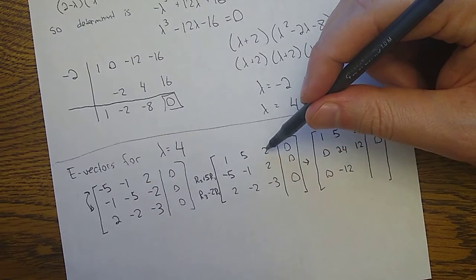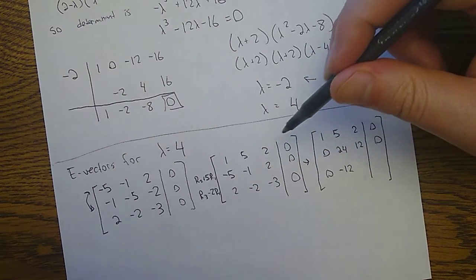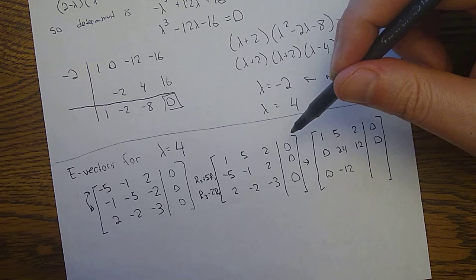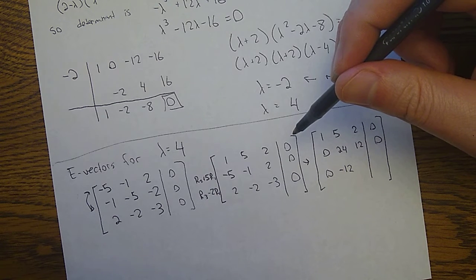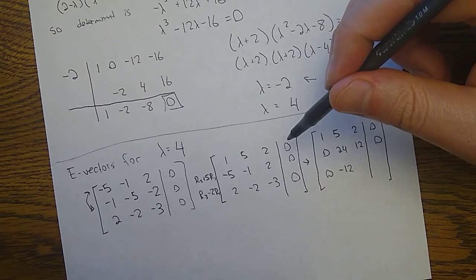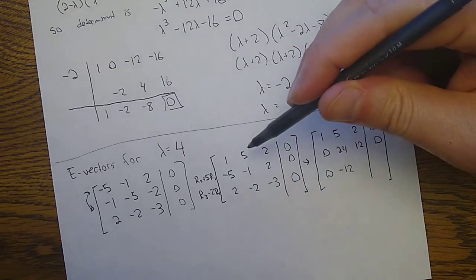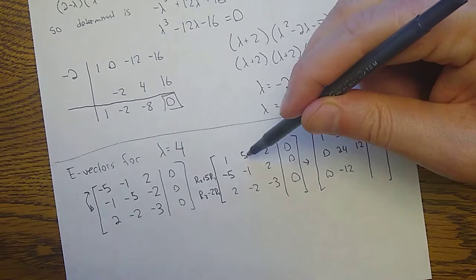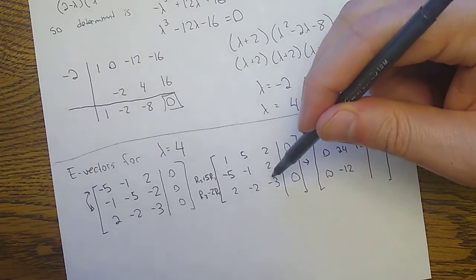Wait. Did I make a mistake? This is negative 12.